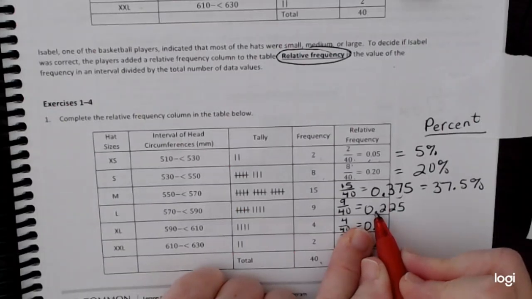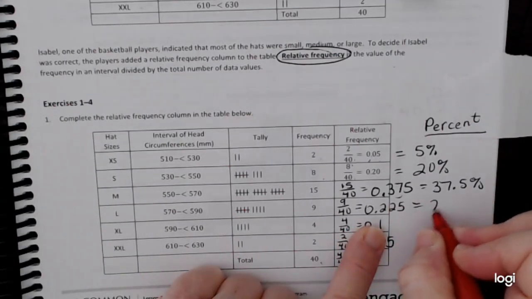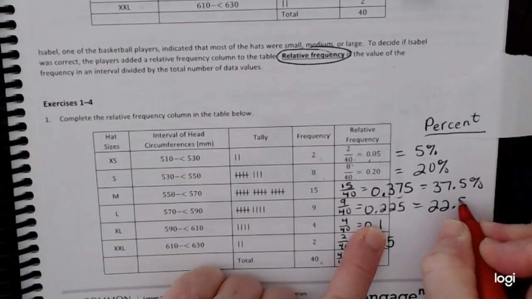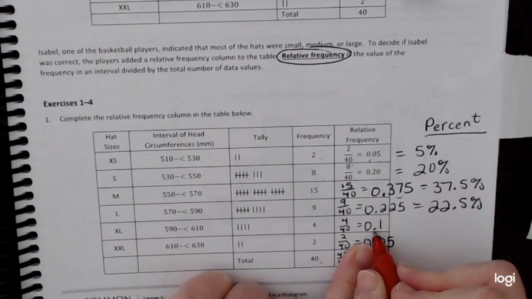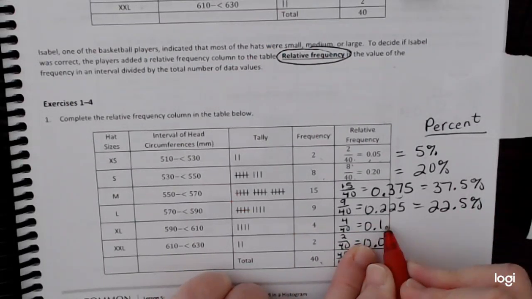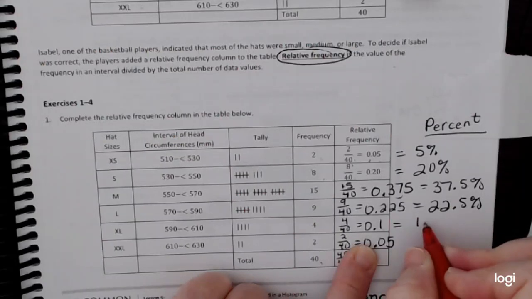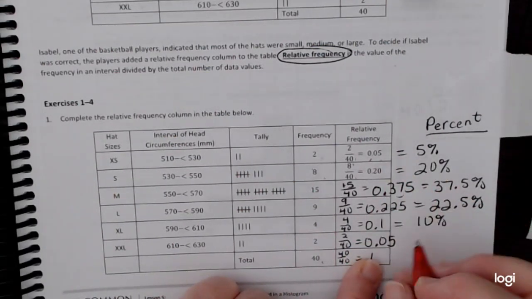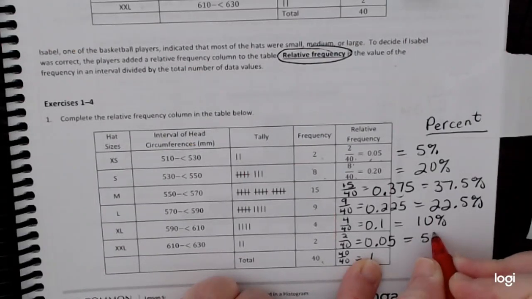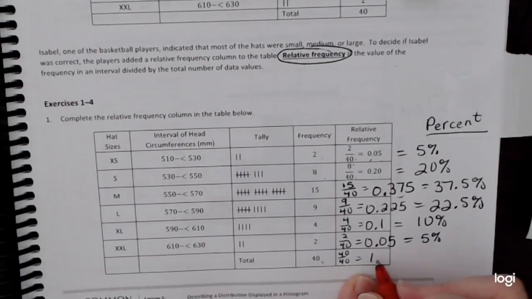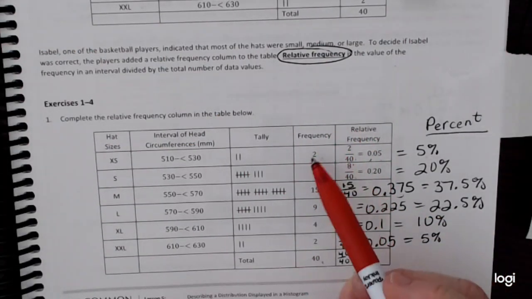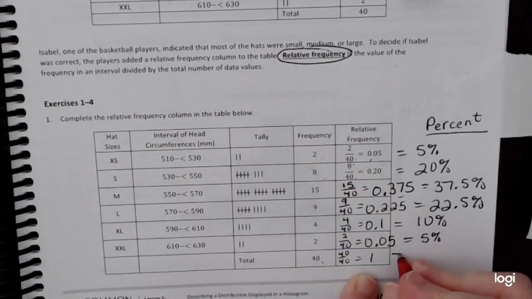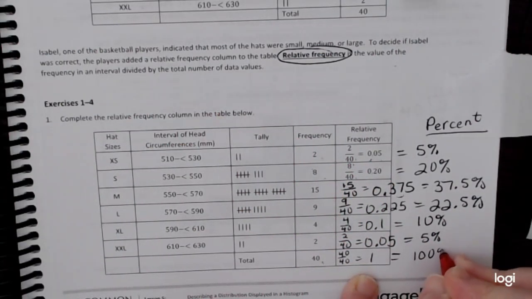If I move this one 2 places, it's going to be 22.5%. If I move this one 2 places, I have to add a 0 over there, so that's going to be 10%. This is the same as up here for the extra small hat, so we'll change this to a 5%. And obviously, if I have looked at everybody's circumference of their heads, I have a total of 100%.